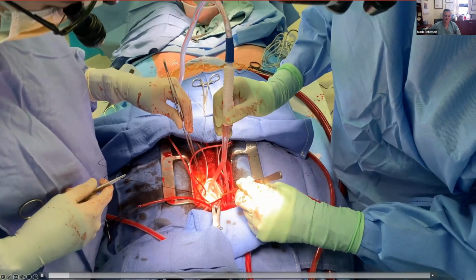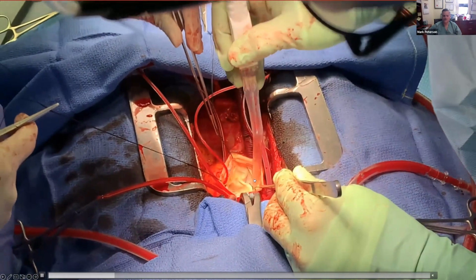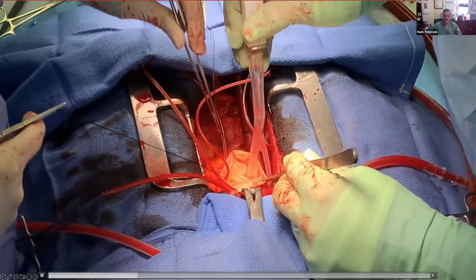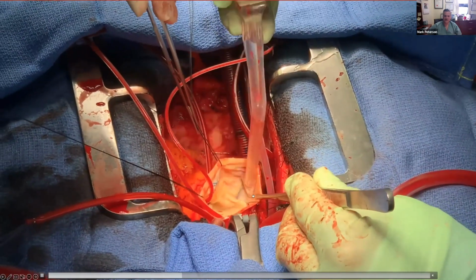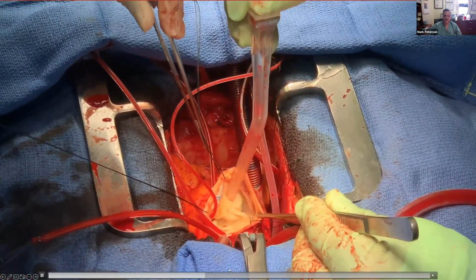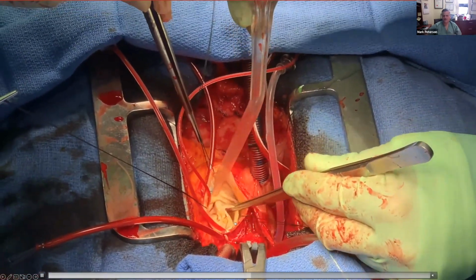So this is what we found at the time of the operation. She had a contained rupture, a chronic contained rupture of the sinuses. This is basically a pseudoaneurysm. You can see that it's only the adventitia that held this thing together. And then after inspecting the valve, it was obvious that she had a unicuspid aortic valve.